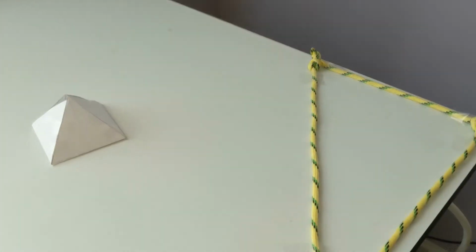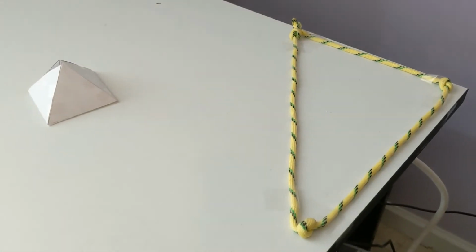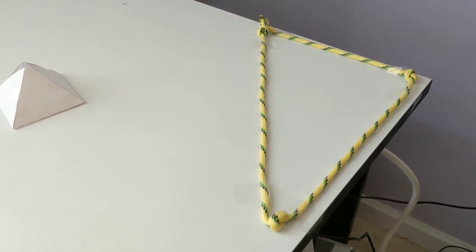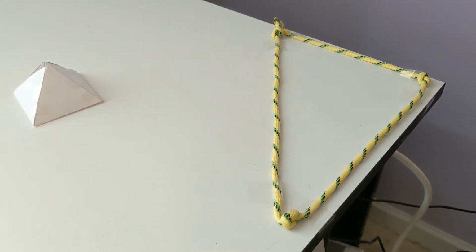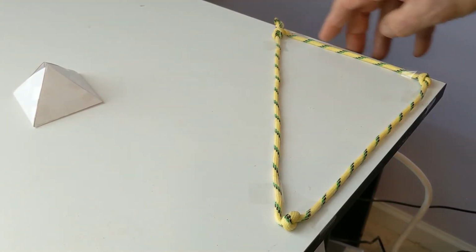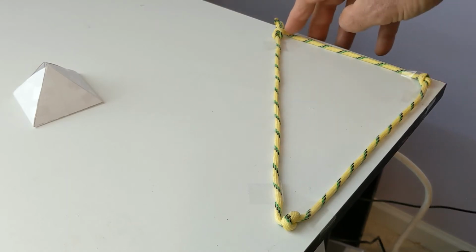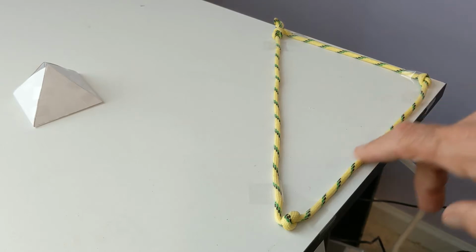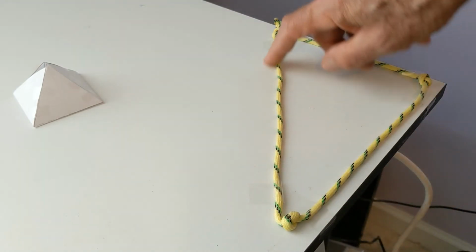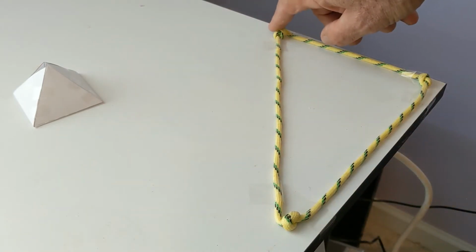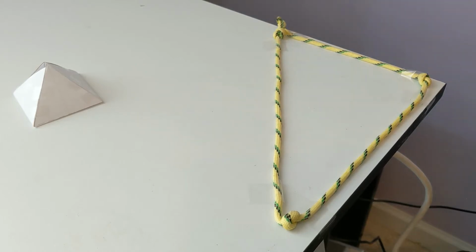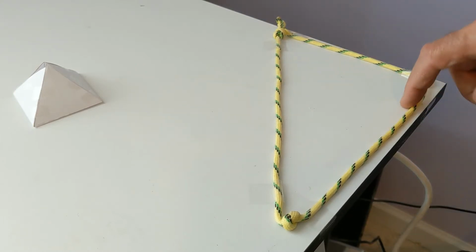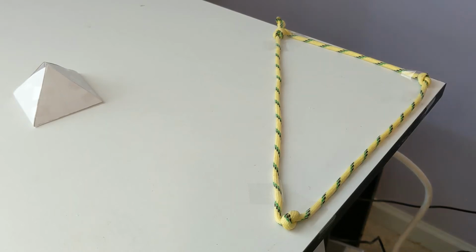If we look over here, we see a piece of rope with some knots in it. And it turns out that the Egyptians knew that a triangle that had 3 units on one side, 4 units on the other, and 5 units on the third, or the hypotenuse, would always form a 90-degree angle at the base.